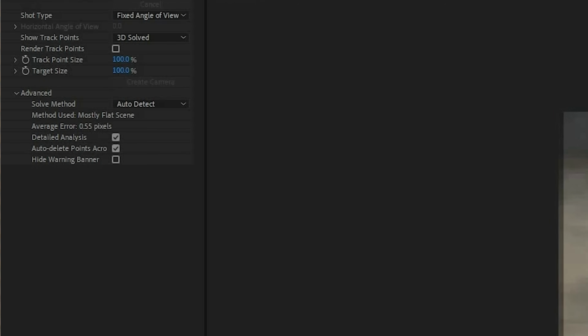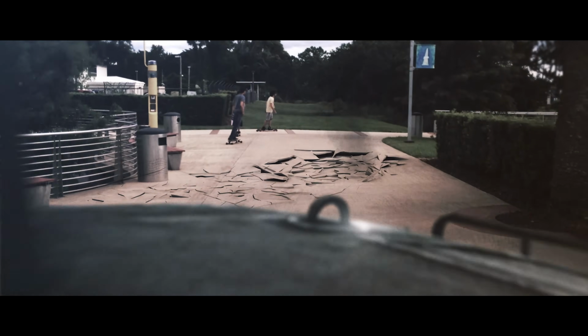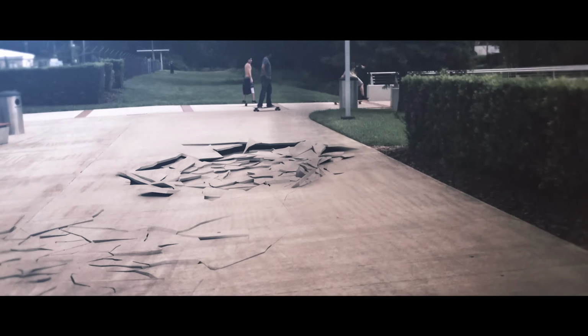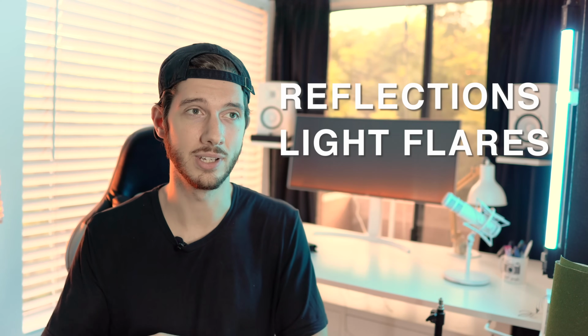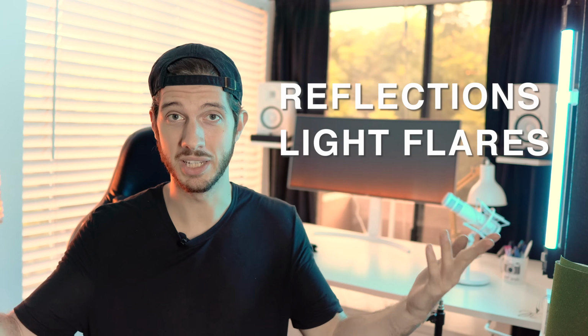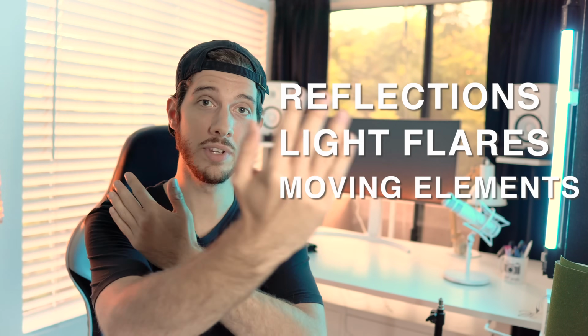If you're getting a little bit too crazy with that number, a little bit higher than that, what it's telling you is essentially it's not super accurate. There might be some parts that are confusing it, and some of the tracking data might not be as reliable, and that's when you have things kind of sliding and slipping. Also, another thing that really throws the 3D tracker off are reflections, flares, what else? Oh, biggest of all, people or things moving in the frame.